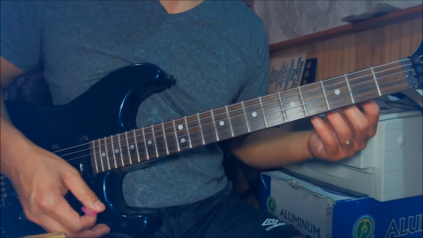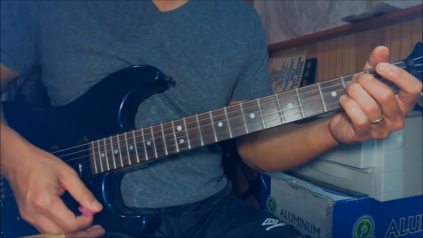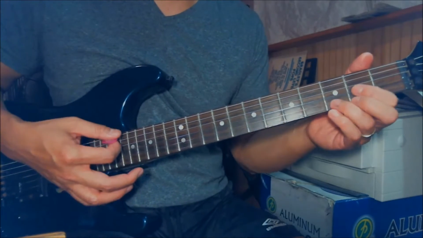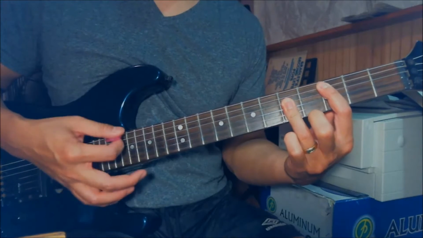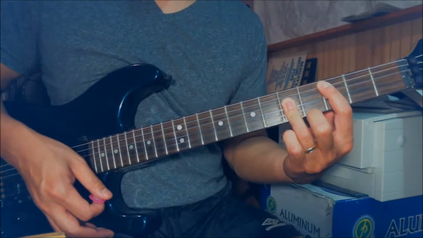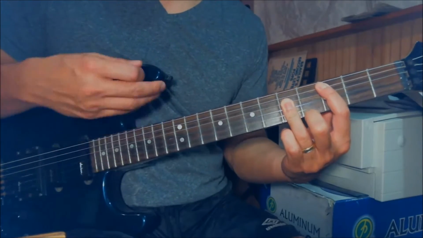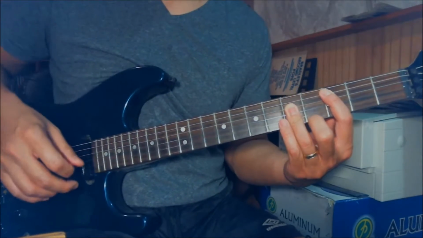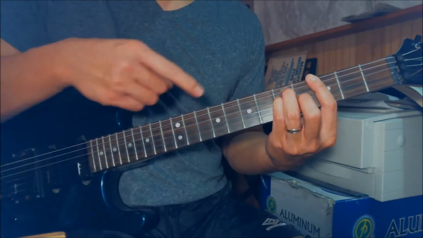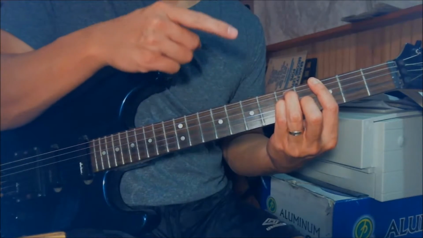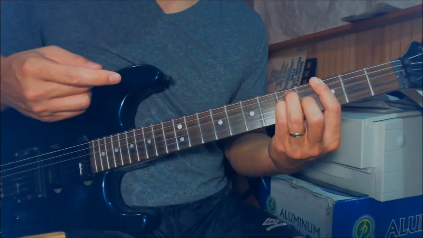So if you hear an E minor and then you hear the D major and the C major, if you look at the fretboard and the way you play it, you can probably figure out that's the key of G. Because the fourth chord of G and the fifth chord of G is major, and the sixth chord of G is E minor.